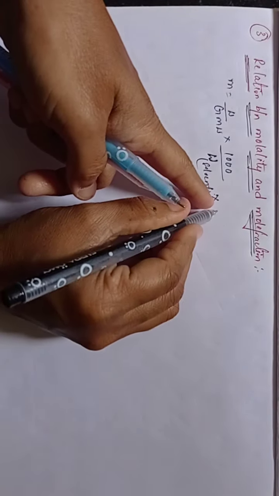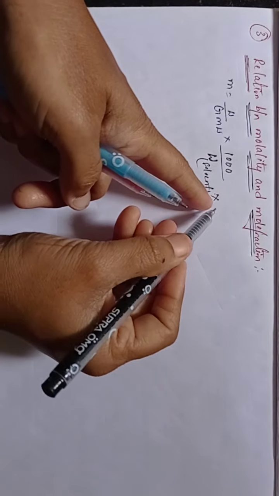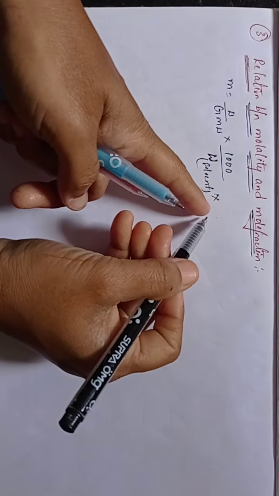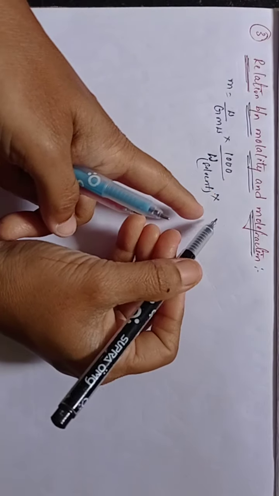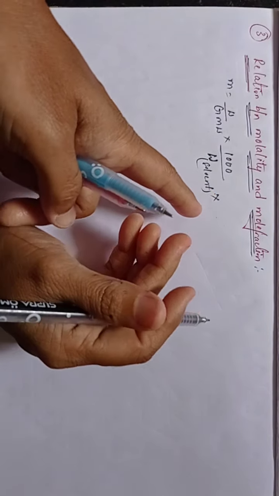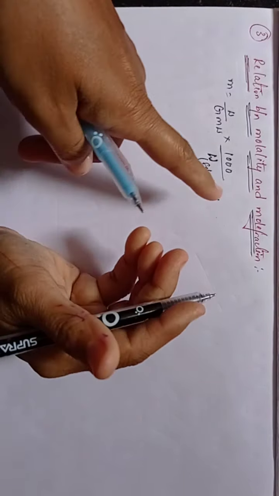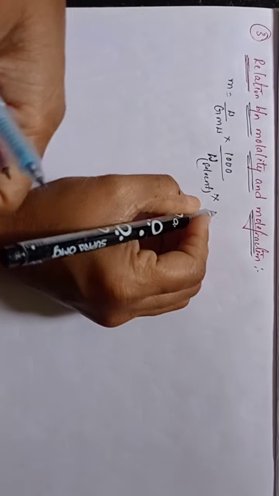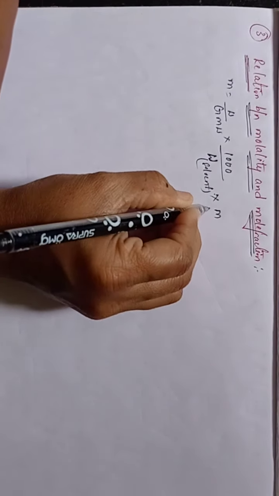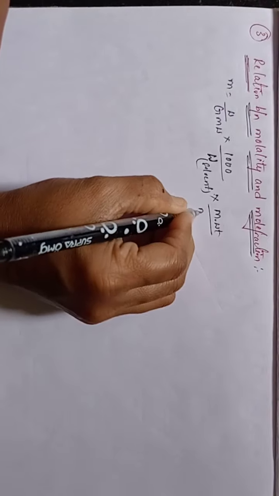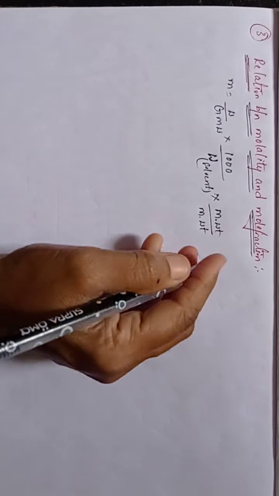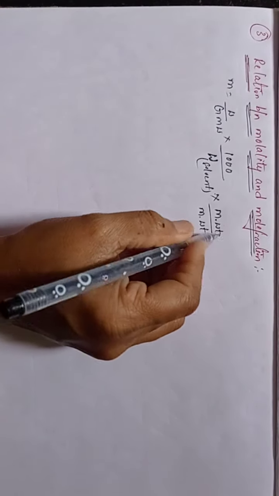In this formula, what I am doing here is taking molecular weight in both the numerator and the denominator, students. Now which molecular weight? That is the solvent molecular weight. So I am multiplying by the molecular weight of the solvent by the molecular weight of the solvent.